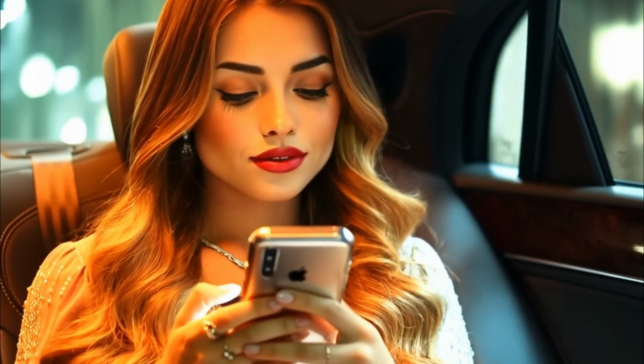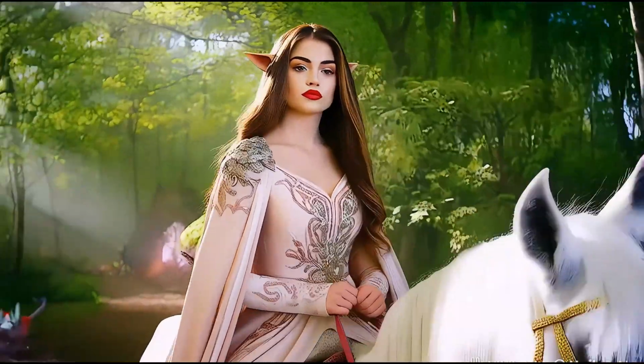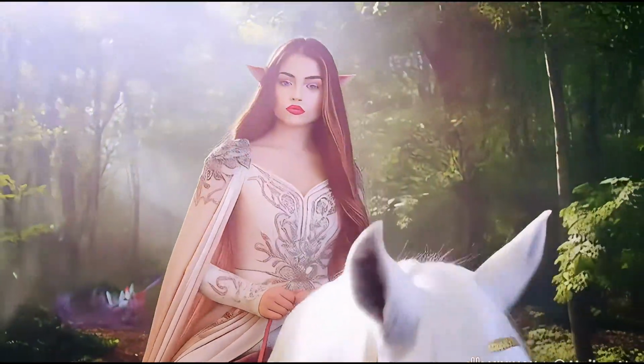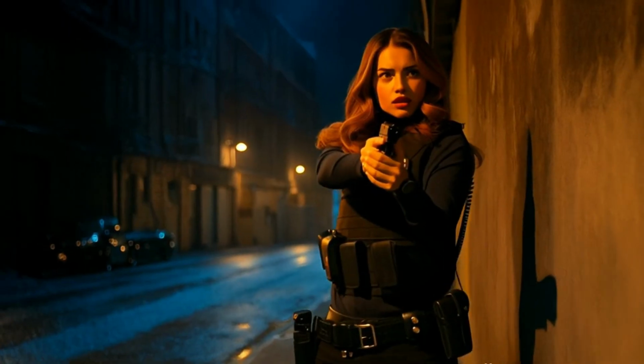This tool has been around for a while, but they just dropped their new model, and it's seriously impressive. All the videos you just saw, including this one, were generated from a single image. As you can see, the character has remained perfectly consistent across all scenes, no matter the action or environment I chose.